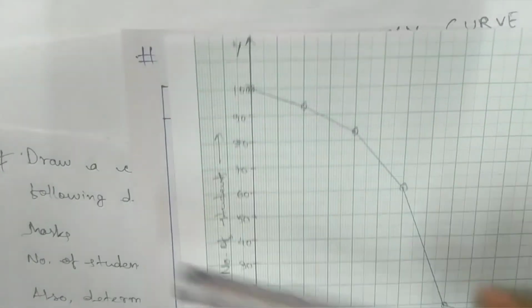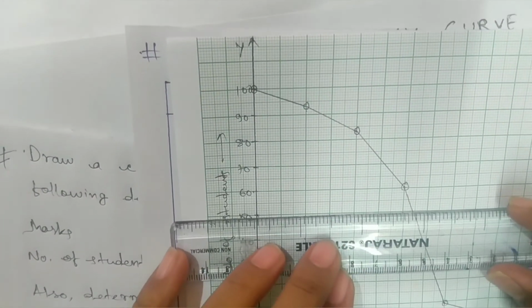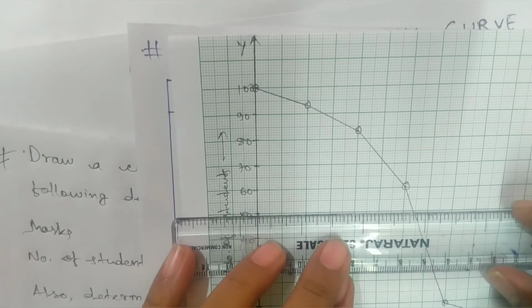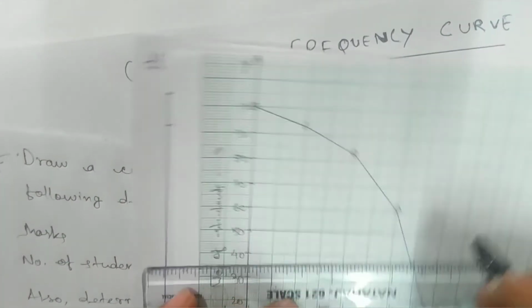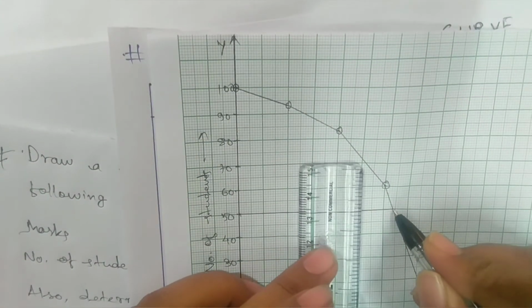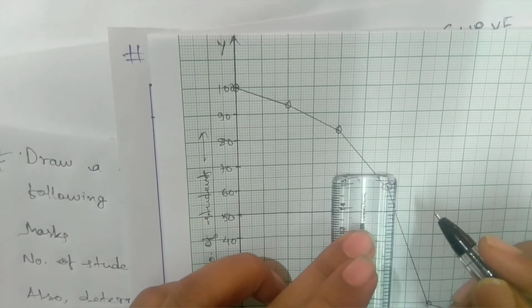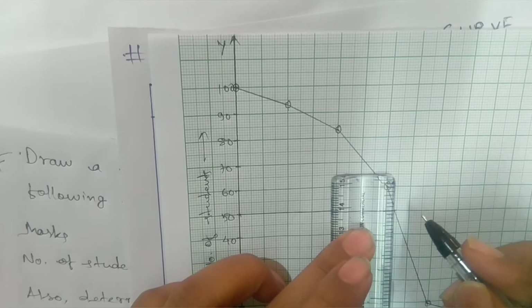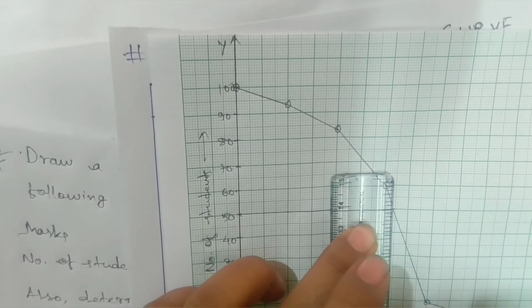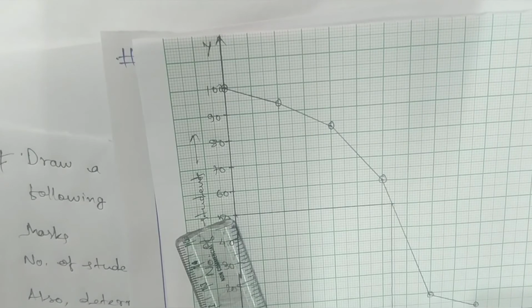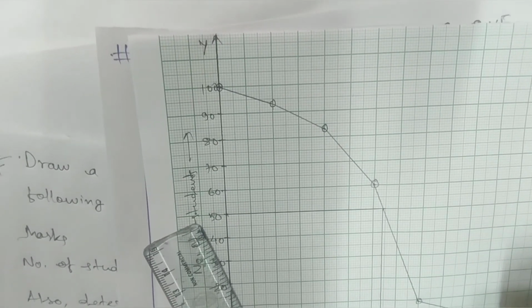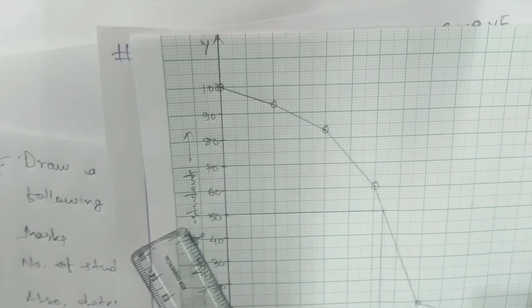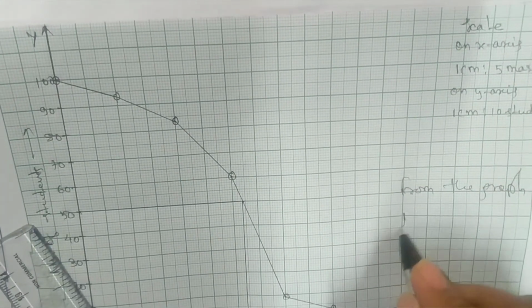We take a parallel line from 50 to the curve, and wherever it touches, from there we draw a perpendicular on the x-axis.